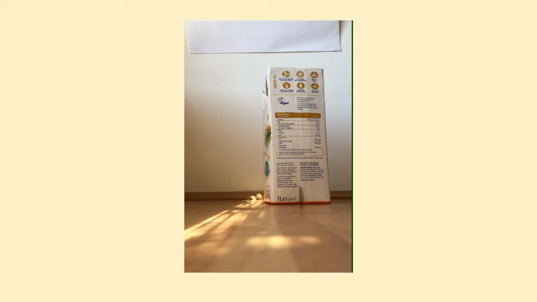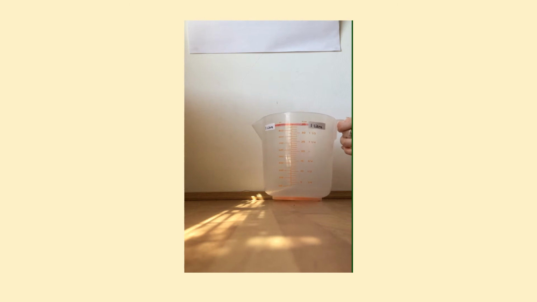So the best way is to use a standard measure, a unit that is the same everywhere. So we're going to use a measuring jug. Today, the unit we're focusing on is litres. 1 litre is going to be our main unit.